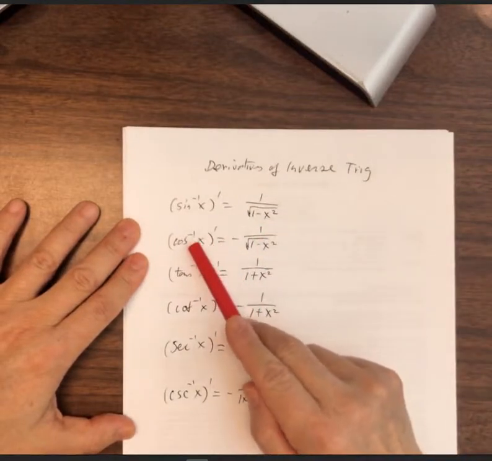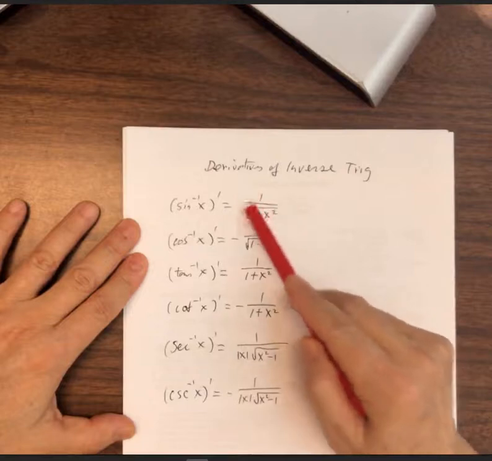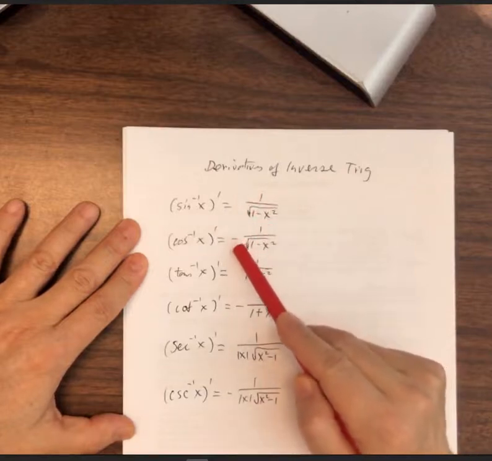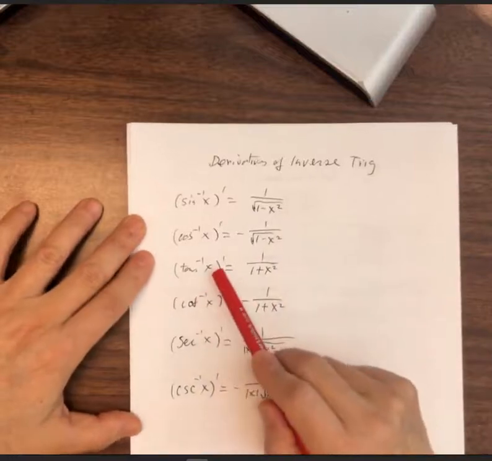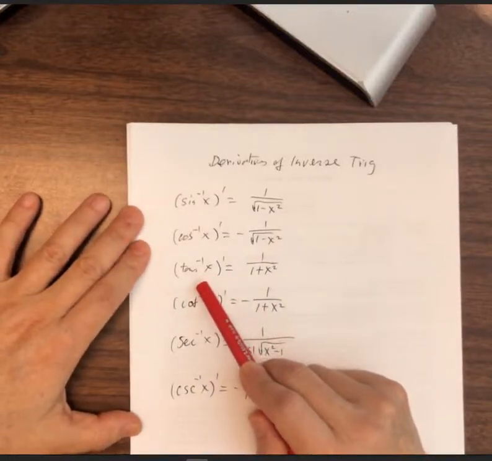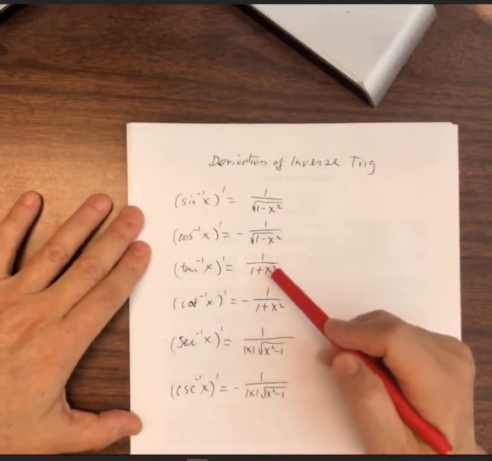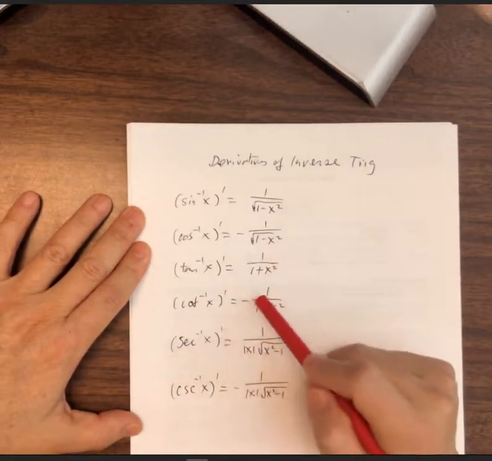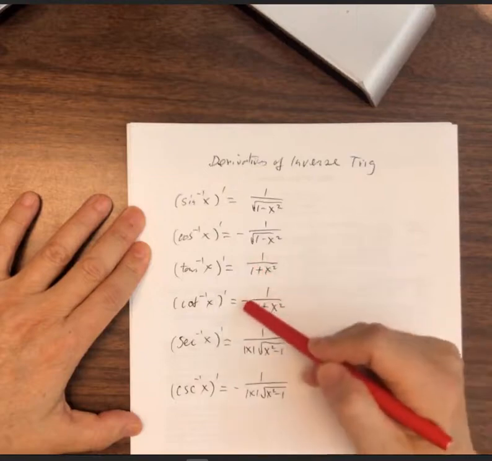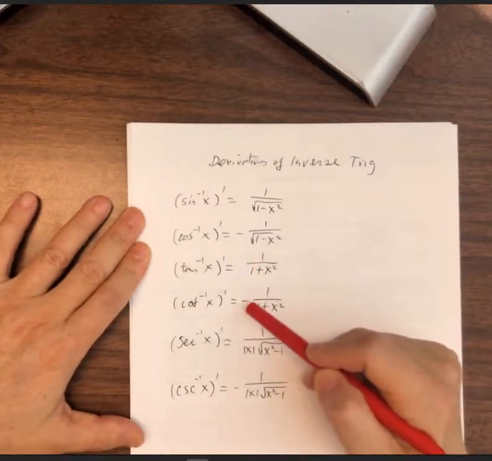The derivative of inverse cosine is almost like that, with the difference being a negative sign there. The derivative of inverse tangent is 1 over 1 plus x squared. The derivative of inverse cotangent, okay, the difference is a factor of -1.